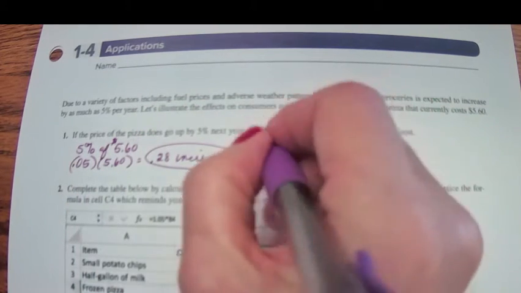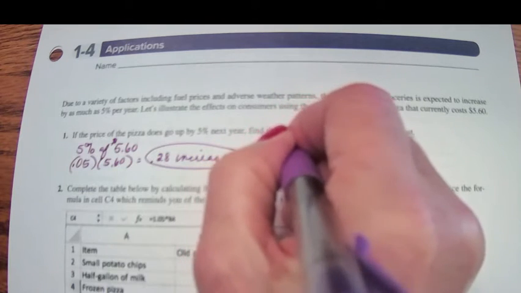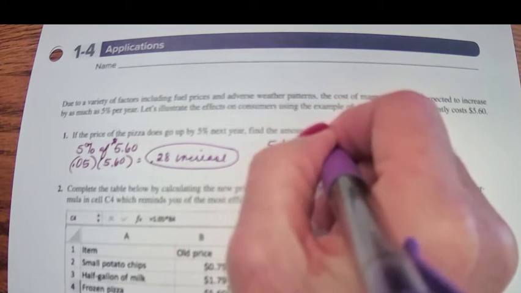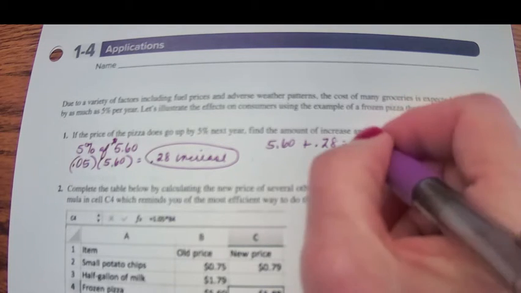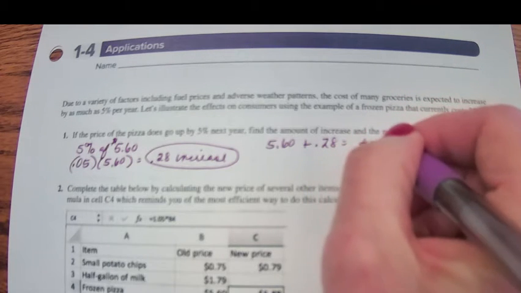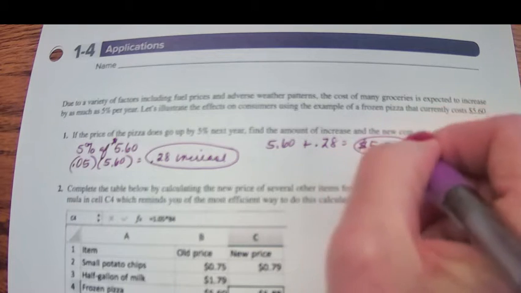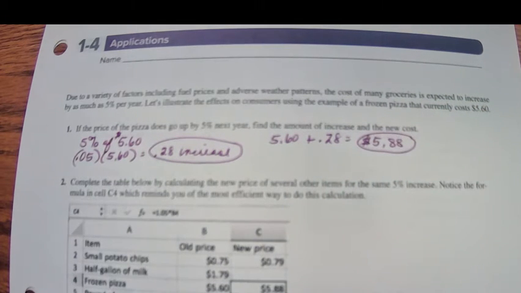What's the new price? What is $5.60 plus 28 cents? And let's put our answer in dollars. The new price is $5.88.